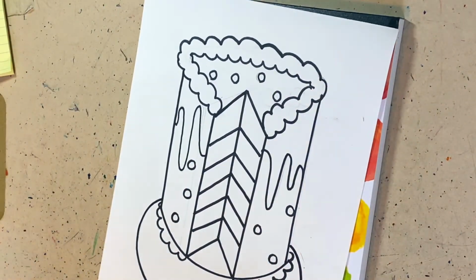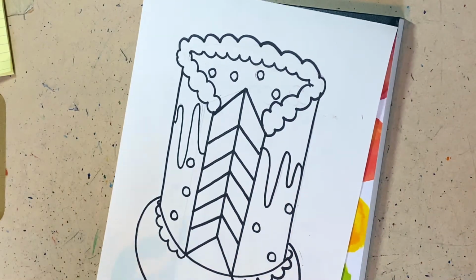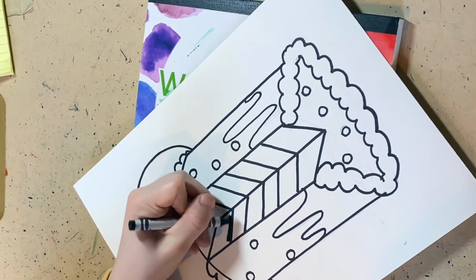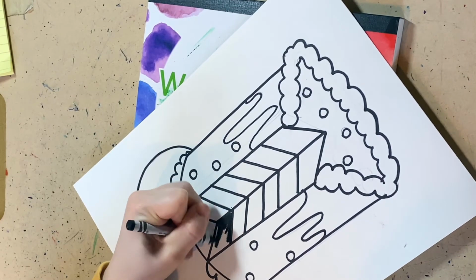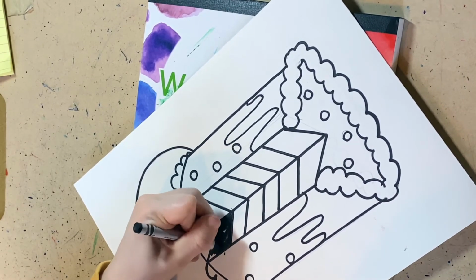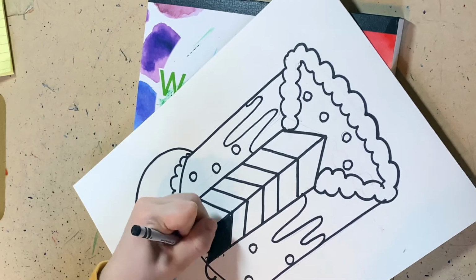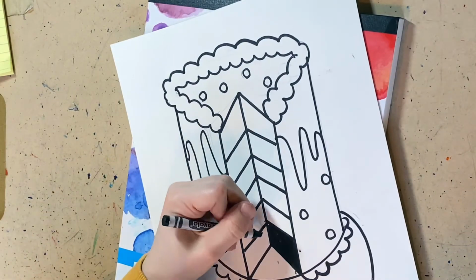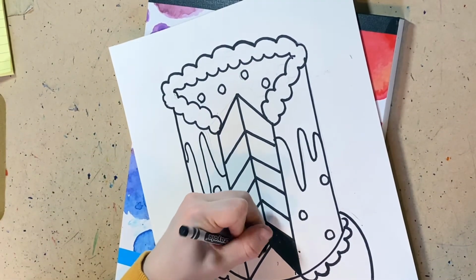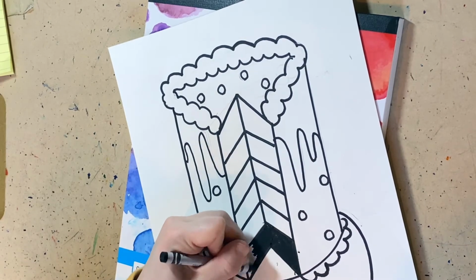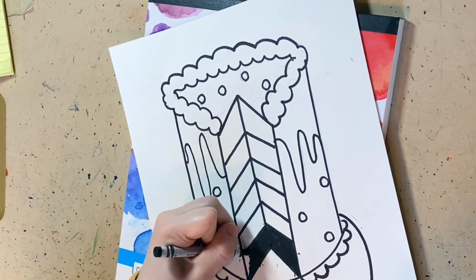So now I'm going to take, starting with the color black. Yep, starting with color black, coloring the bottom of the cake black. This would be good if you don't have black. You could just take your pencil and color this part of the pencil.